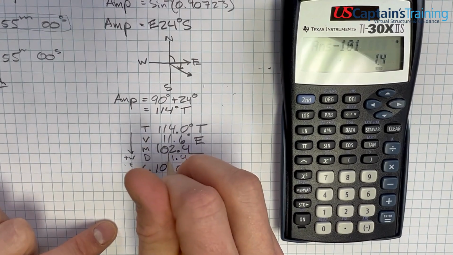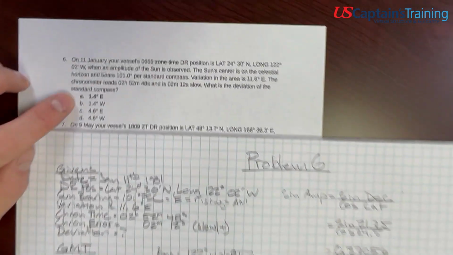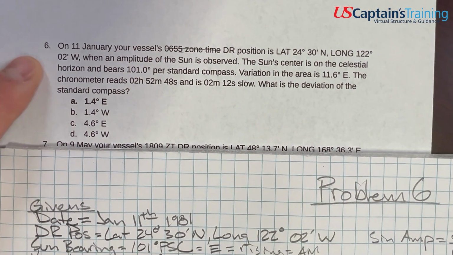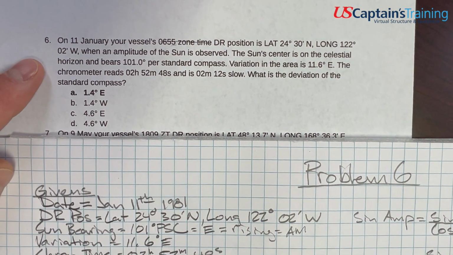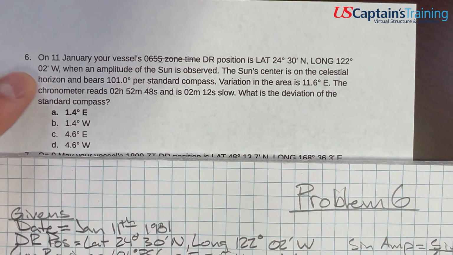1.4 degrees east. Let's check it out. Here we are, the correct answer: 1.4 degrees east. So we just solved practice problem 6. You know what we did? We calculated the deviation based on the amplitude of the sun here.